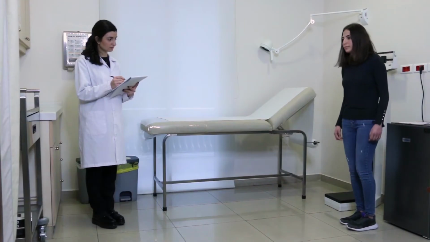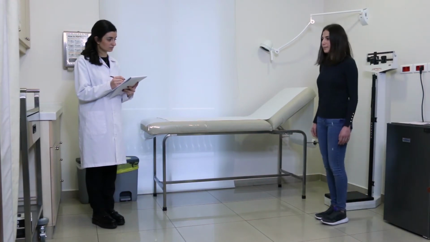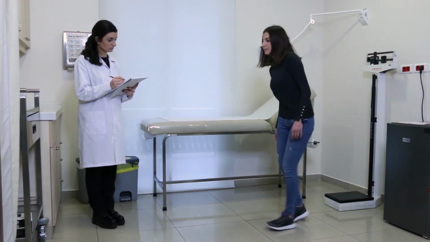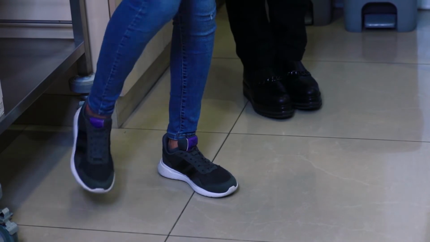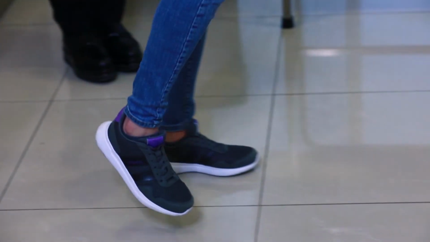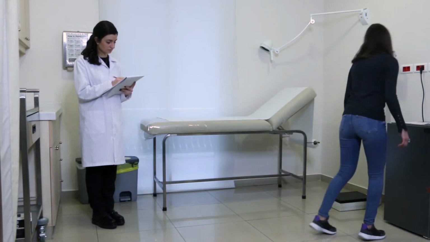Steppage, equine, or neuropathic gait. This gait may involve one or both legs. The patient cannot walk on their heels. To compensate, they either drag their feet on the floor or lift them high in an exaggerated manner, their knees being flexed, and then slap their feet onto the floor.